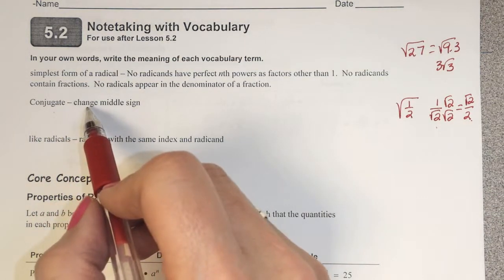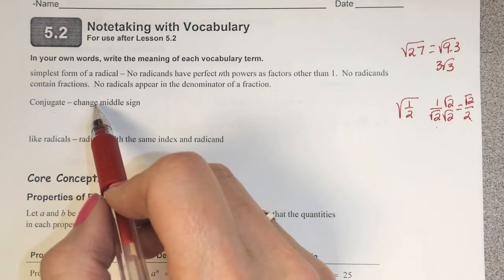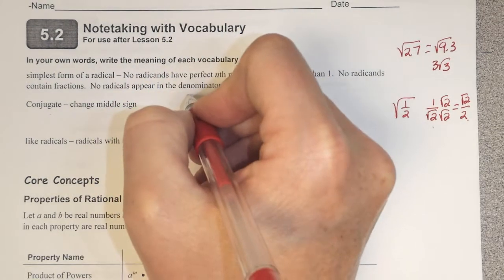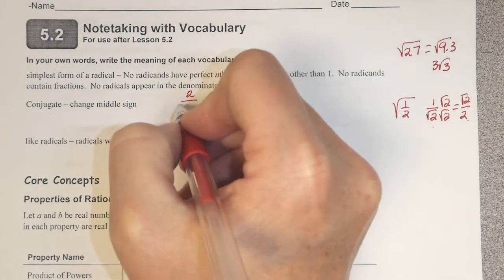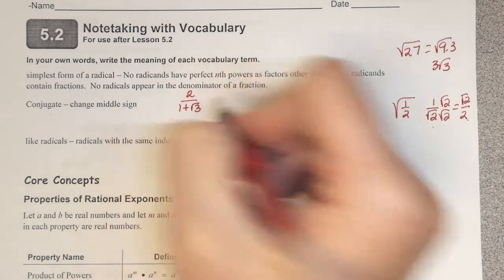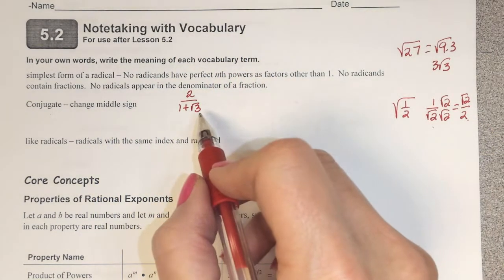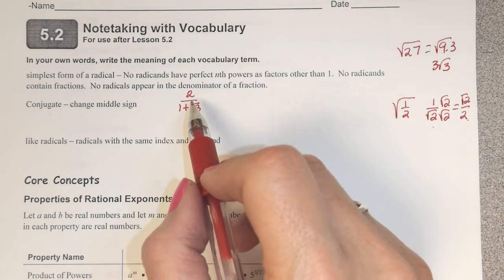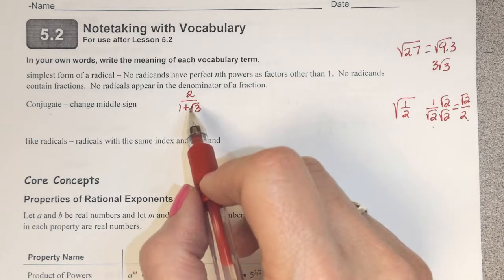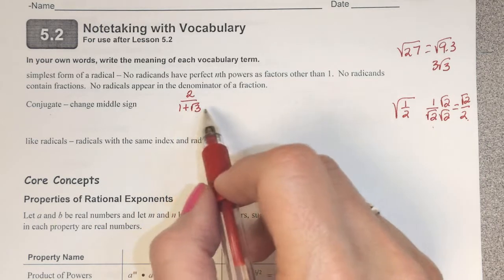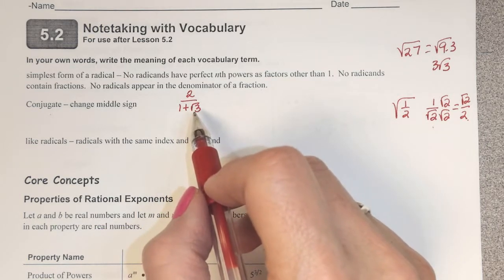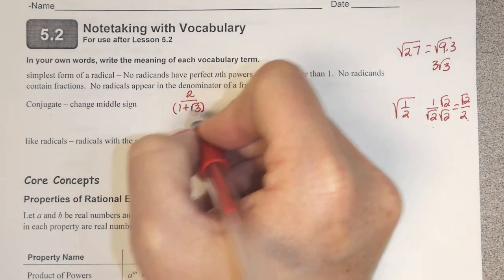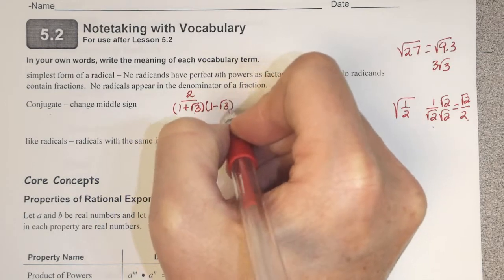For a conjugate, all we do, this is when we have a binomial. We have two terms. We change the middle sign. So that would be like this. If I have, say, 2 over 1 plus radical 3, well, I'm not allowed to leave it this way. And the reason why is because it's very difficult to estimate this answer. Radical 3 is about 1.7, but even so, I would have to do 2 divided by 2.7, and that's pretty difficult to estimate. But if I multiply by the conjugate, this is a binomial, I just change the middle sign.